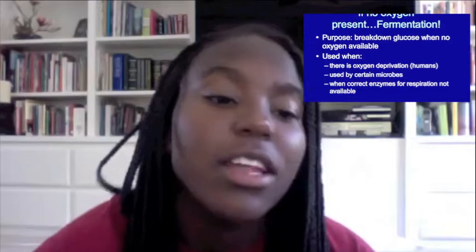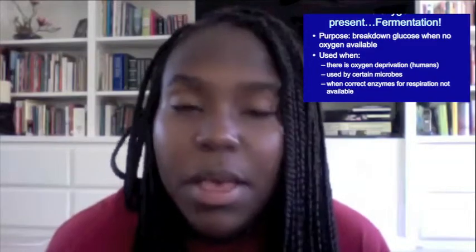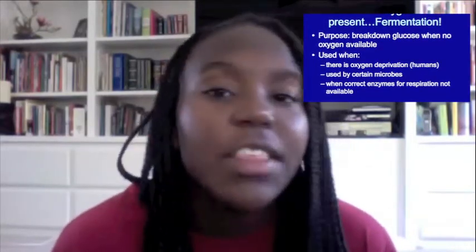And ATP is used in this reaction because the lysis part of the word glycolysis requires energy because there is a breakdown. Now, if there's no oxygen present in a cellular respiration reaction, then it is known as fermentation. And the purpose of fermentation is to break down glucose when no oxygen is available. This occurs when there is oxygen deprivation. Maybe if you've run too much, then you don't have enough oxygen in your muscles, and fermentation will occur.